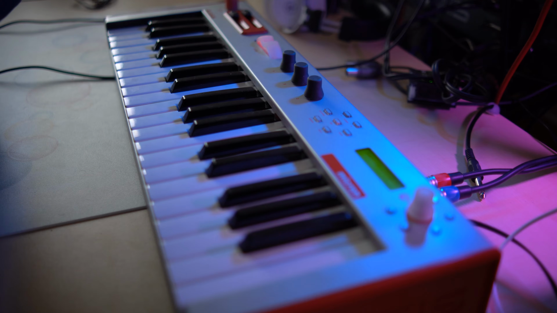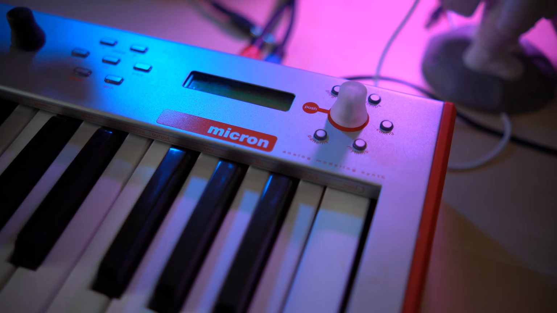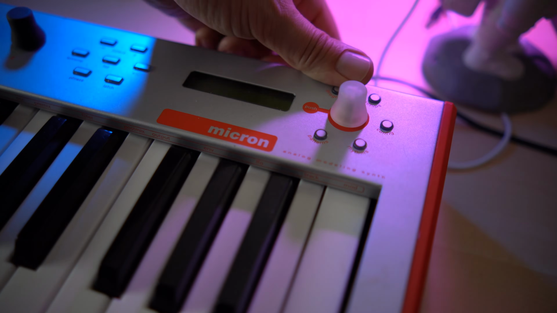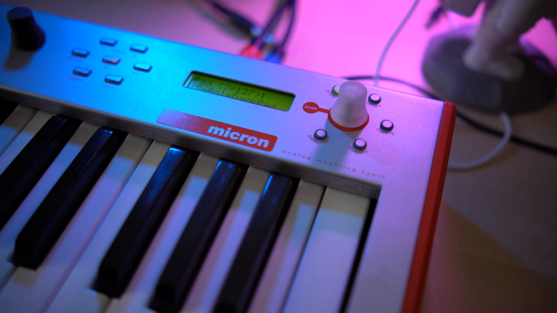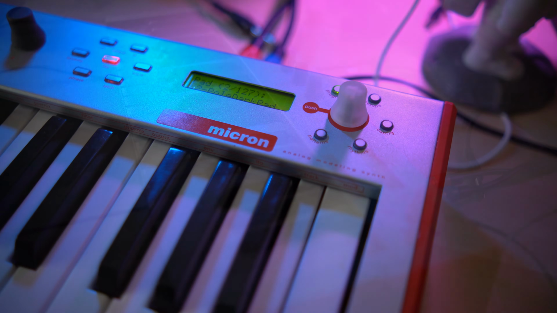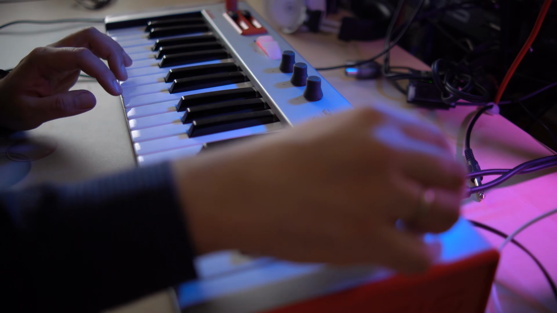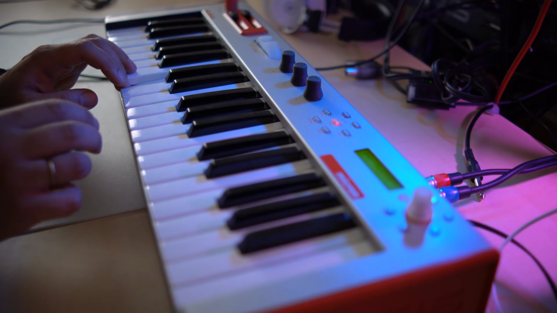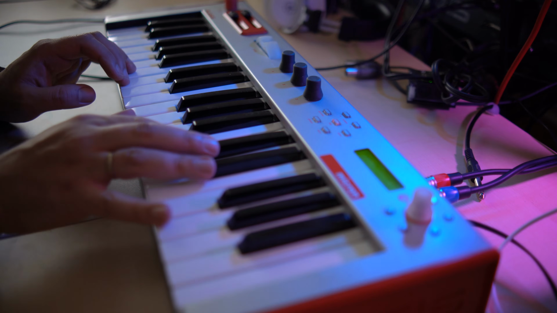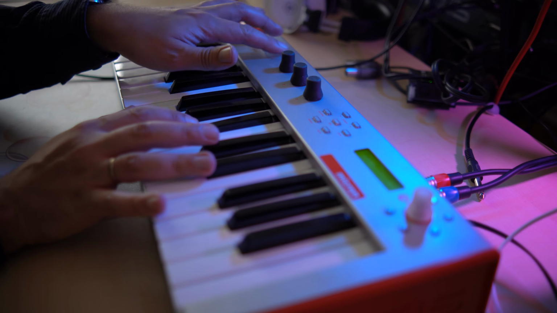The previous owner sold this specimen as broken for spare parts, but to my delight it turns on just fine and happily displays the current patch on its LCD. I then found out what the guy meant by distorted sound. All the patches sound weird and detuned and wobbly, like all the modulations are maxed out all the time.